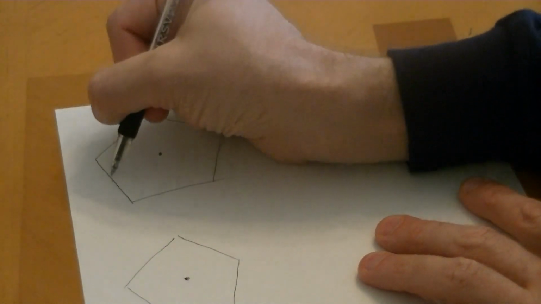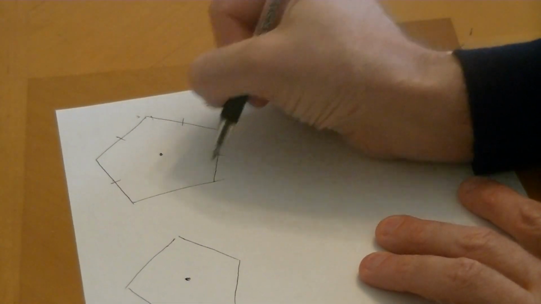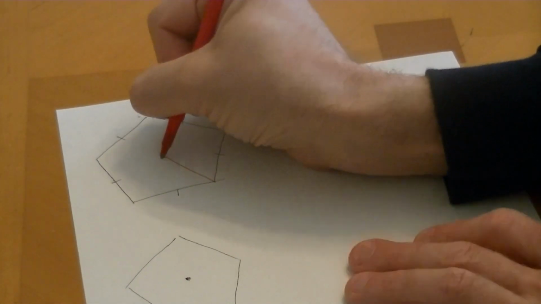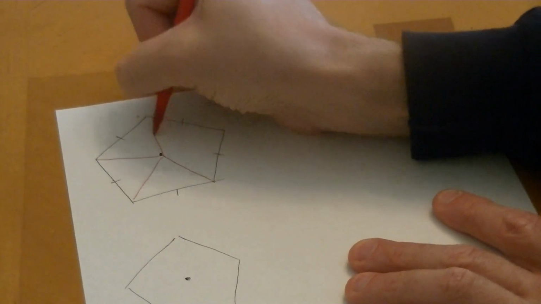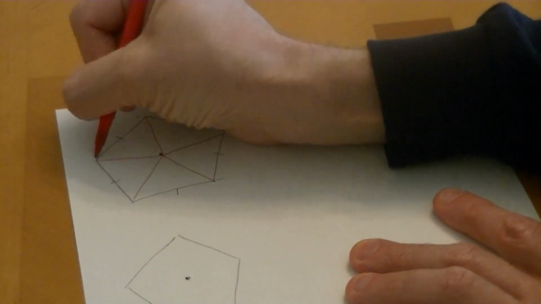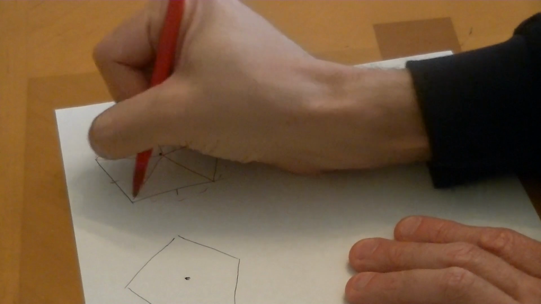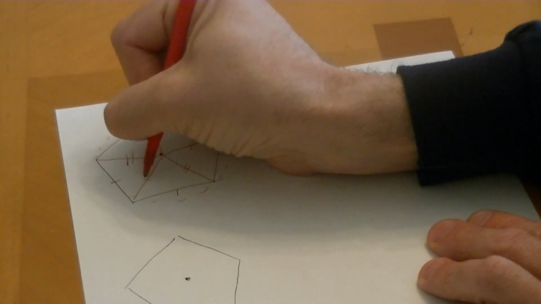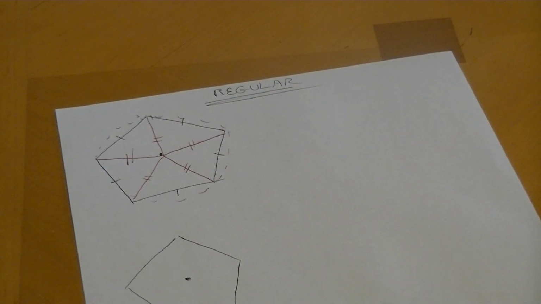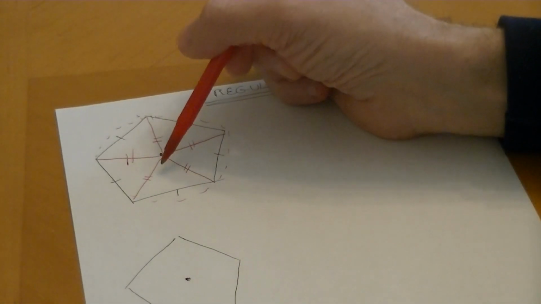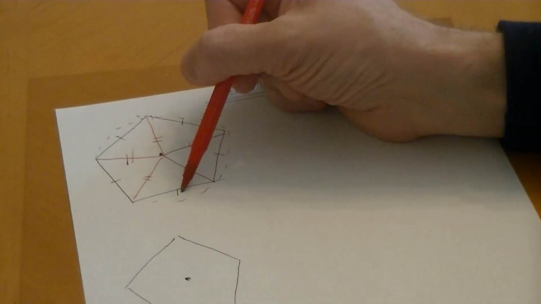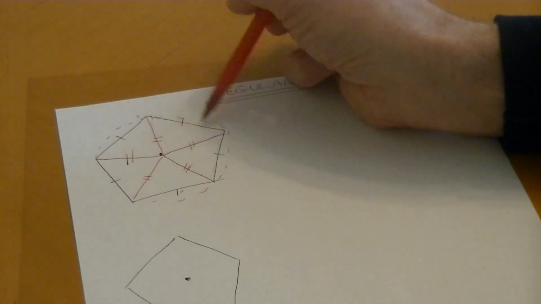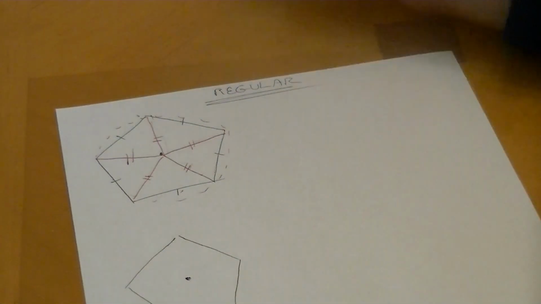First of all, if this is a regular pentagon, we know these are all congruent sides. And if I add the radii, and I think about the fact that this could be inscribed in a circle, then I know all these radii are congruent. So that gives me 5 congruent triangles because of SSS. Every triangle here has 2 red sides and 1 black side. So these triangles are all congruent.